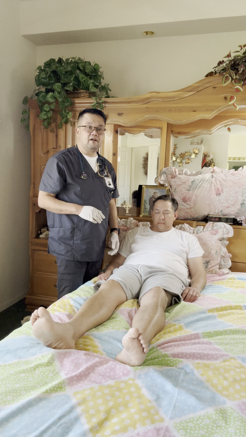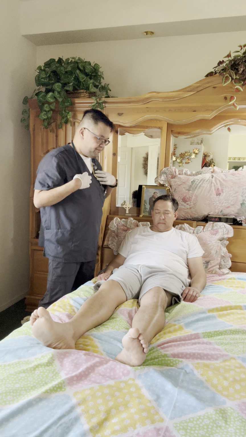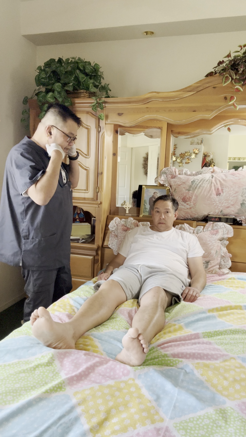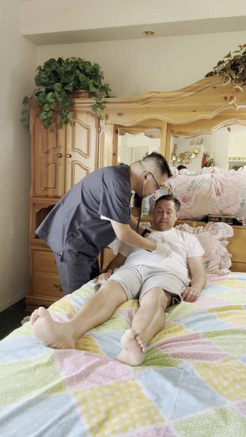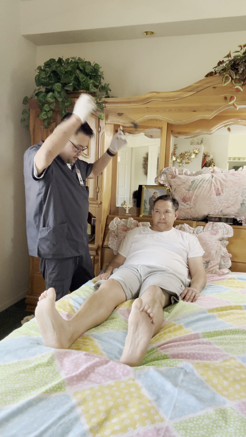So the next thing we're going to want to do is move on to Mr. Smith's abdomen. Okay, Mr. Smith, I'm also going to palpate your abdomen here a little bit.